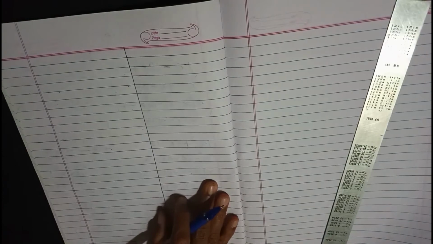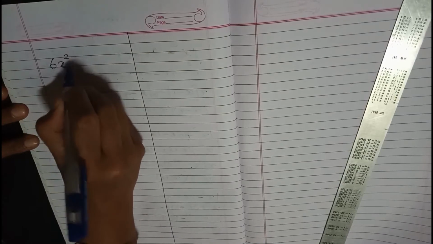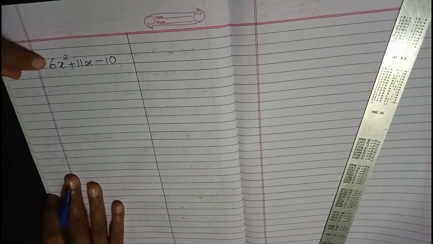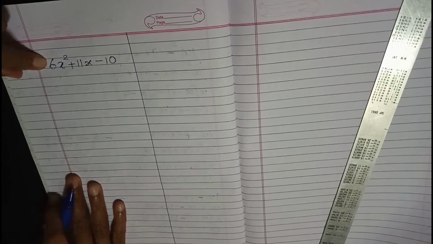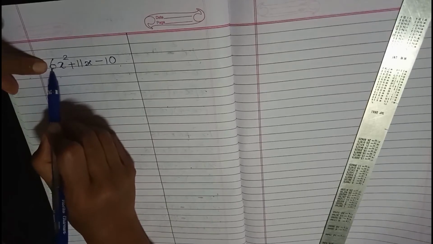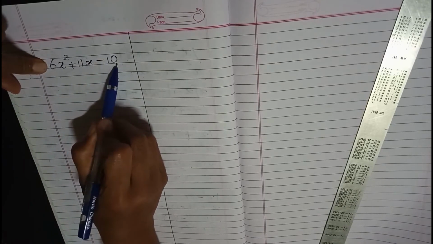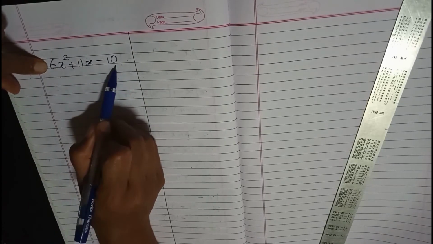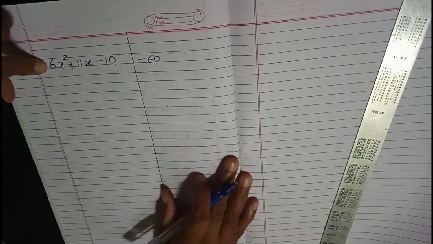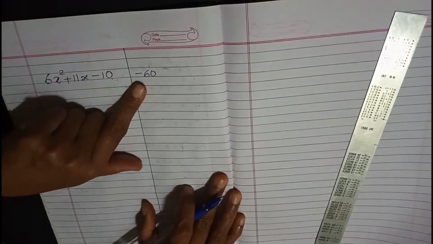Now let's take some examples where the coefficient is not 1. We have always been using examples till now where the coefficient was 1. Now let us take an example, 6x square plus 11x minus 10. Now here you can see there is not 1 but 6. So our method remains the same. The coefficient of x square, that is 6, should be multiplied with the constant term. 6 into minus 10 is minus 60. So now the product that we want is minus 60.